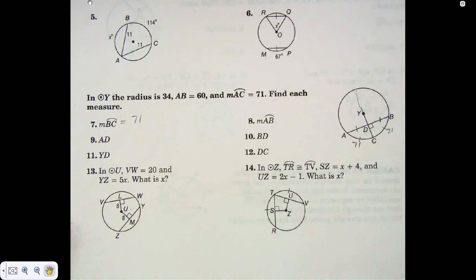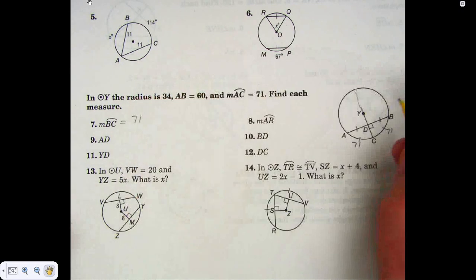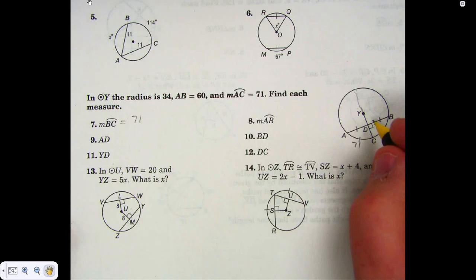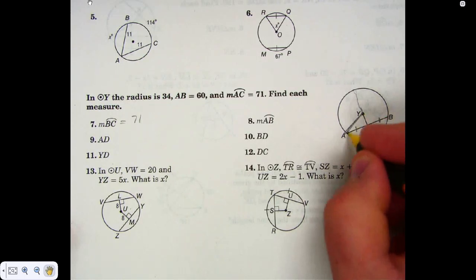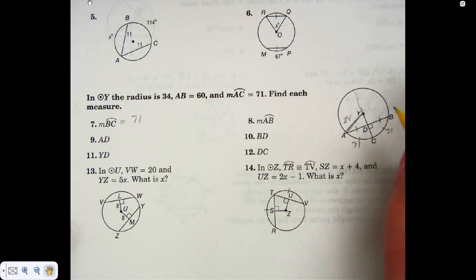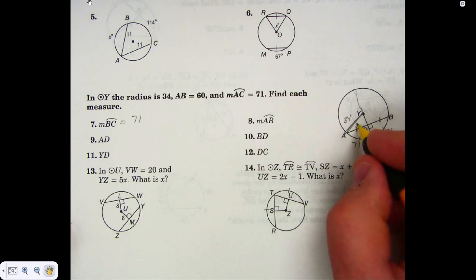Okay, A to D. They say the radius is what? So that's here to here. It's 34. A to B is 60. So that makes this what? 30, and this one what?